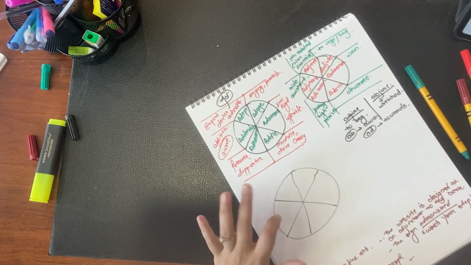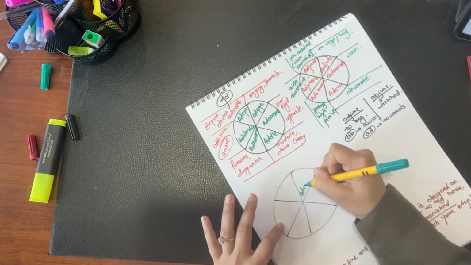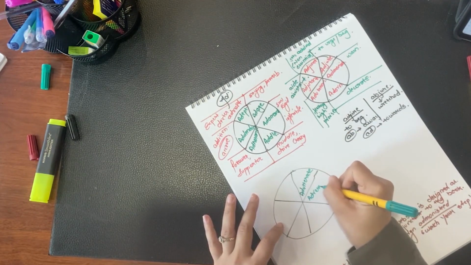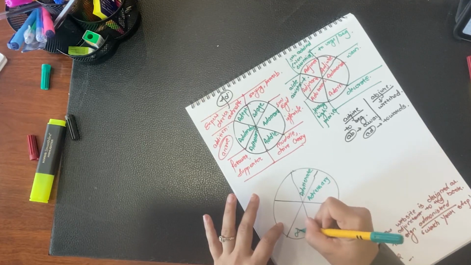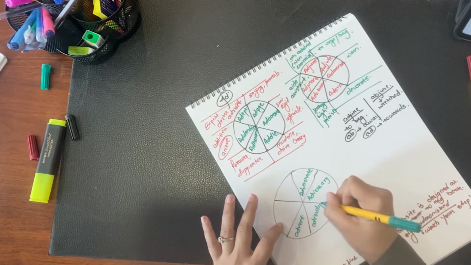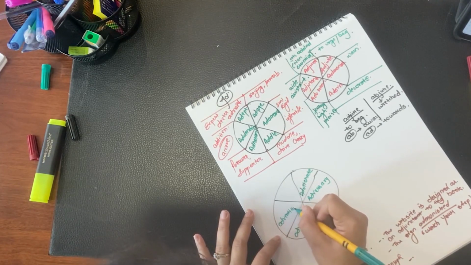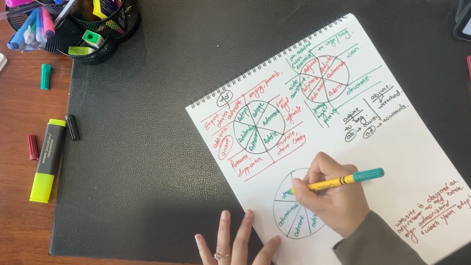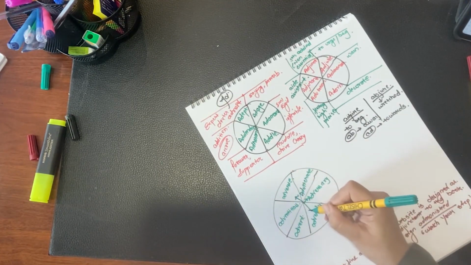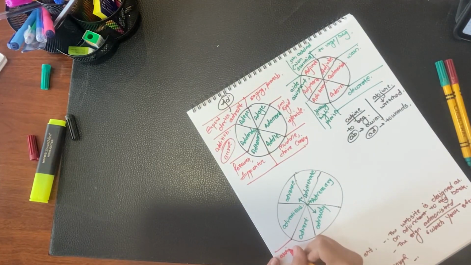Now these are the last 6 words that come under A, D, and the set is adulterate, adversary, advent, adversity, adventitious, adverse. These 3 words, as you can see, are interrelated. I'll let you know how. What is advent? Advent is arrival of something.